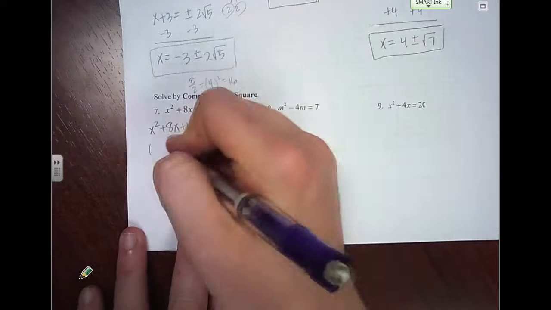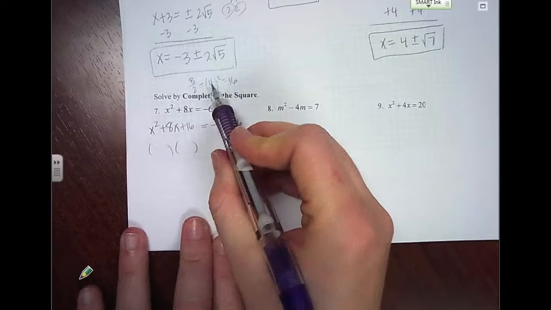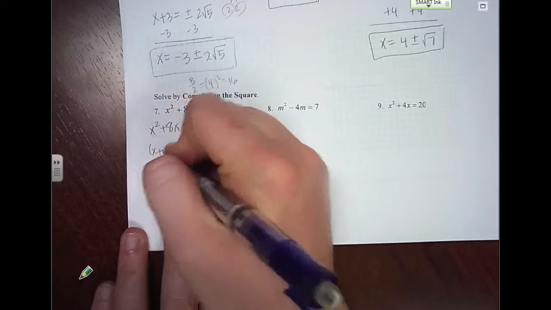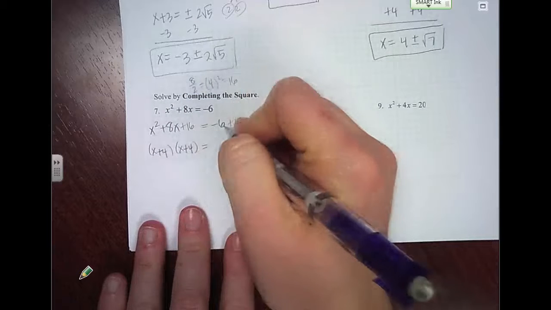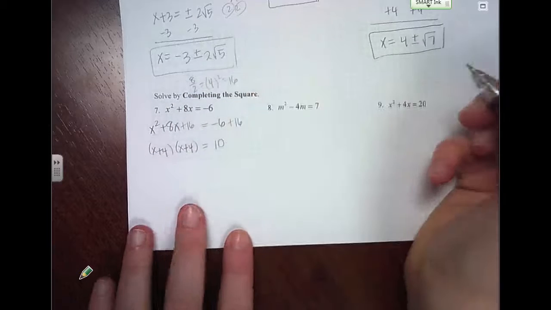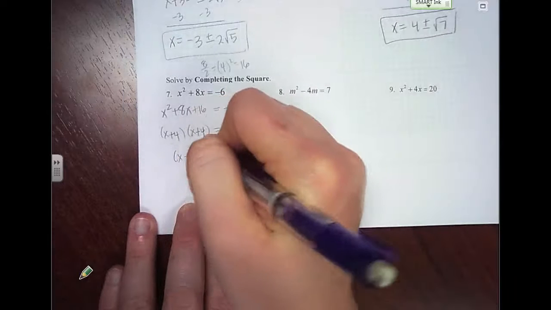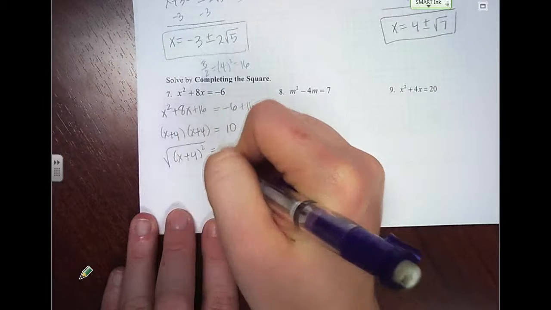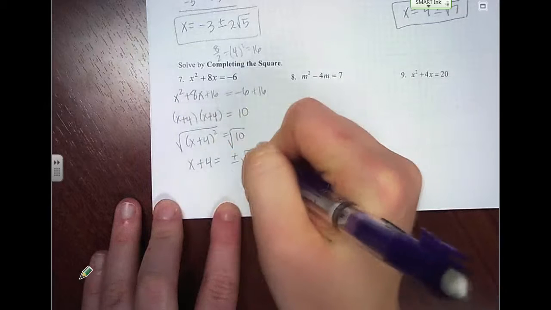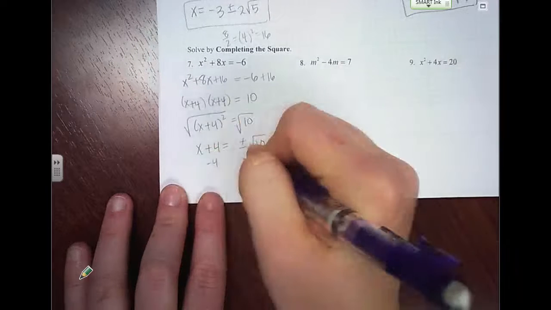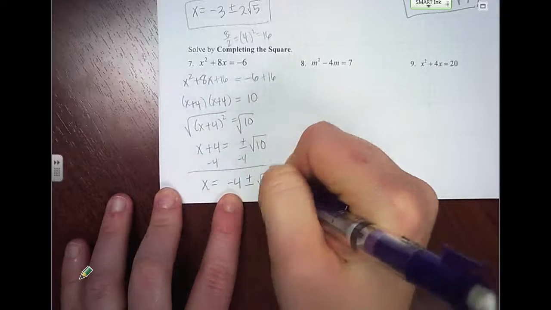So we factor this left-hand side. Remember, it's a perfect square. So when you take this number, you divide by 2, you get 4. That's what goes here, x plus 4, x plus 4. And it's plus because the 8 in the middle is plus. Equals negative 6 plus 16 is 10. So then we write it together. X plus 4 squared equals 10. Square root both sides. X plus 4 equals plus or minus square root 10. And subtract the 4 over. So x equals negative 4 plus or minus square root 10.